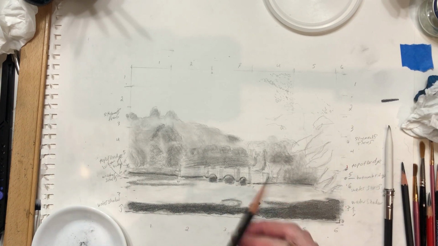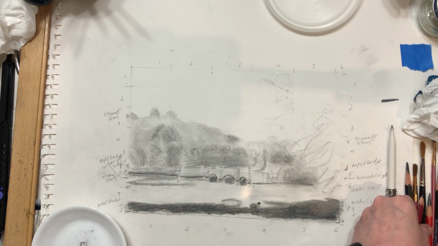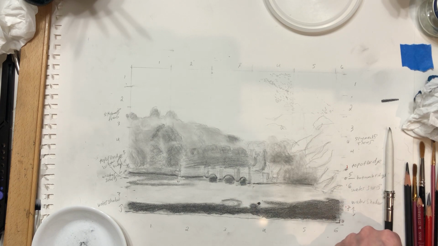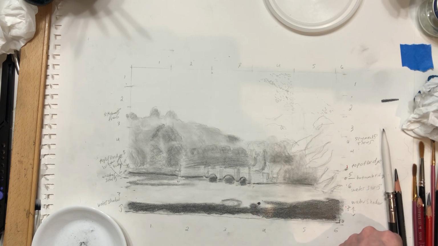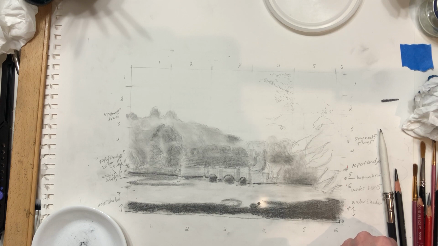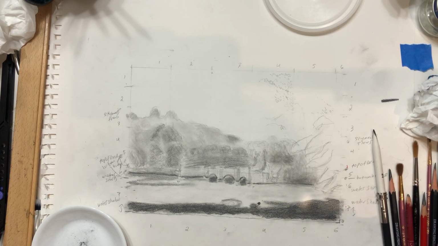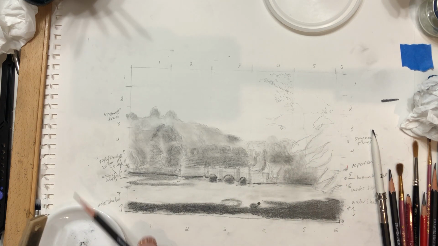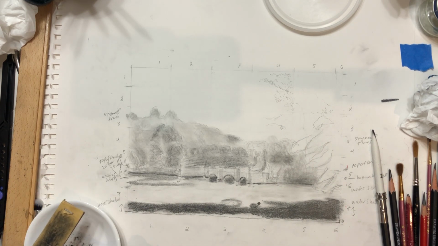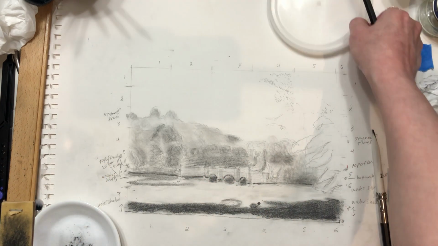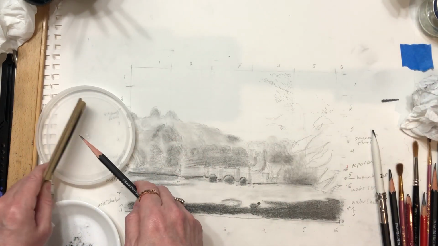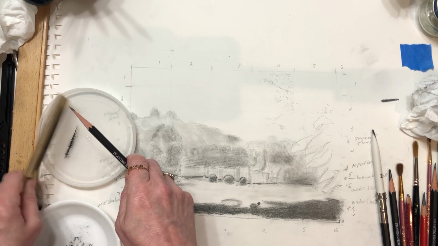Okay, I'm going to fill in the sky now. What I'm going to do is take my 4H pencil and create a little bit of graphite from that because it'll be lighter. I might want to actually try the 4B, I'm not sure yet. Let's try this on one area and see what happens.